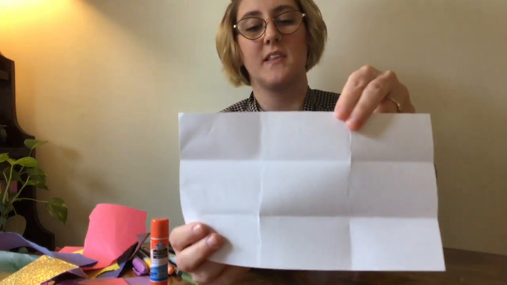Okay. And then I have some lines here, some creases on my paper. And I'm just going to go over those really lightly with a pencil so that I remember where my grid is. So here we are. I have my little pencil grid on there, which I hope you can see. I also have a bunch of scrap paper here, and I just always have scrap paper laying around, as you might know from some other videos.